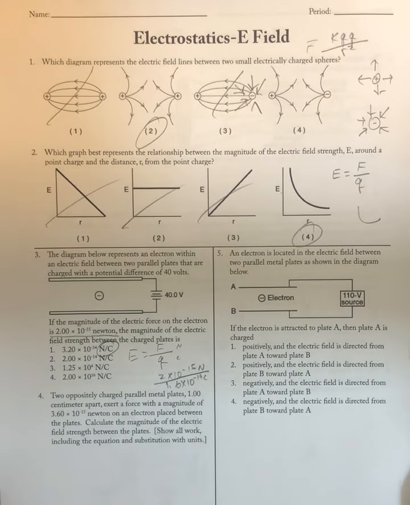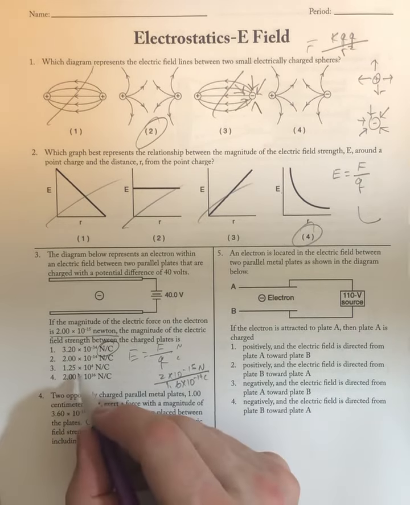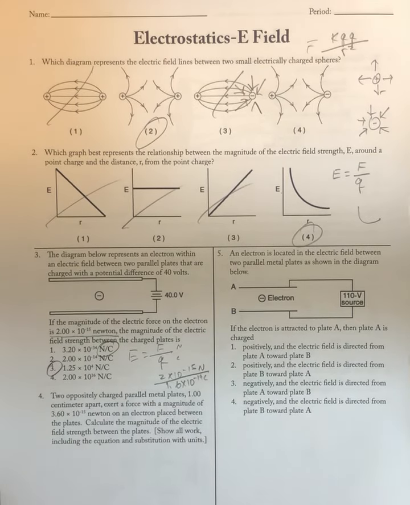So 2 e to the negative 15 divided by 1.6 e to the negative 19 is 1.25 times 10 to the 4th newtons divided by coulombs.